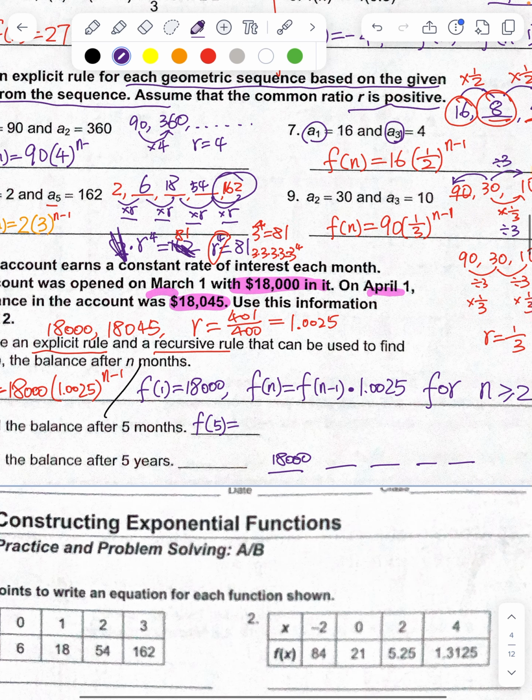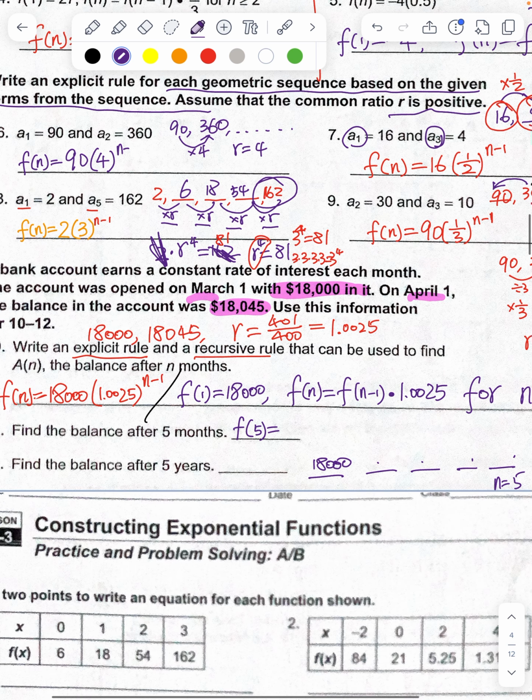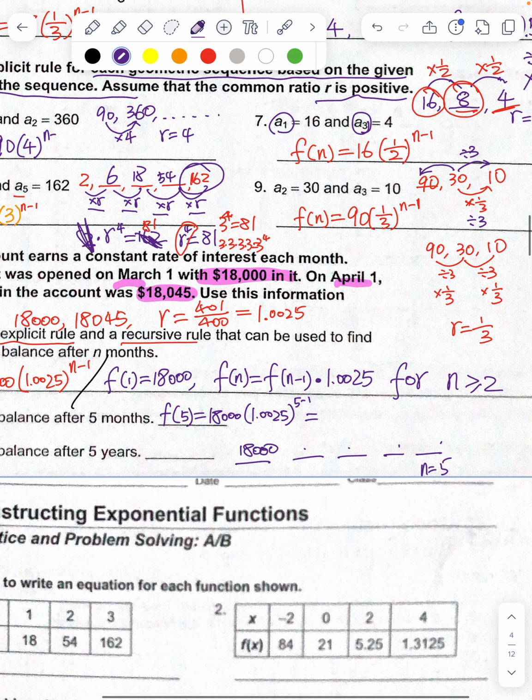So this is n equal to 5. Okay, after the 5th month, there's 18,000 times 1.0025 raised to the 5 minus 1 power. Yeah, so 18,000 times 1.0025 raised to the power 4.